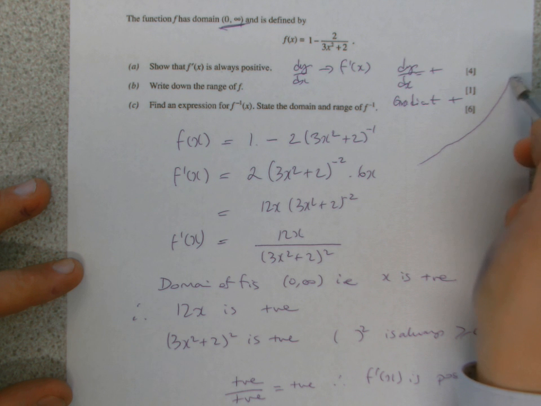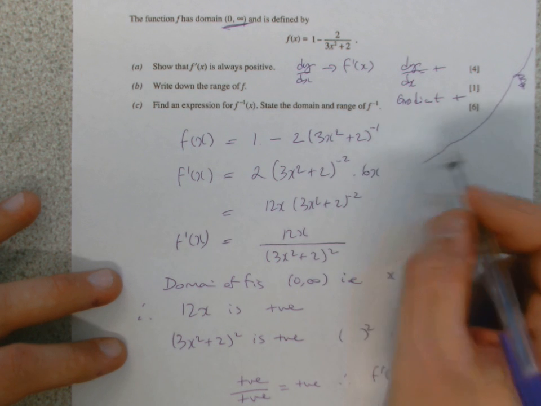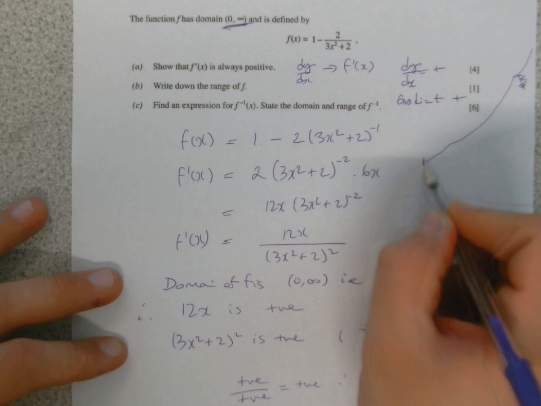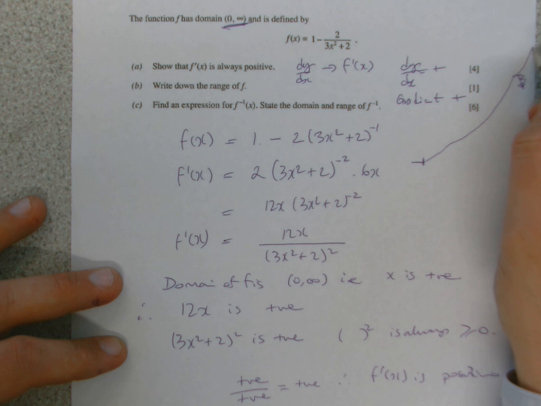So that's not going to happen. We know it's constantly going to increase. And what's good about that is, if we know that it's constantly increasing, we can take the lowest value in the domain, and that will give us the lowest value in the range. And the same here, we can take the highest value in the domain, which will be over here somewhere on the x-axis, and that will give us the highest value in the range.